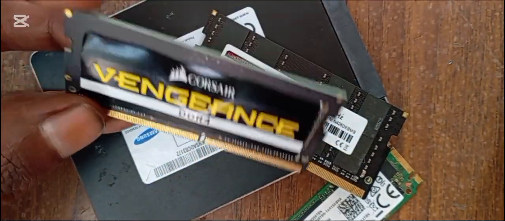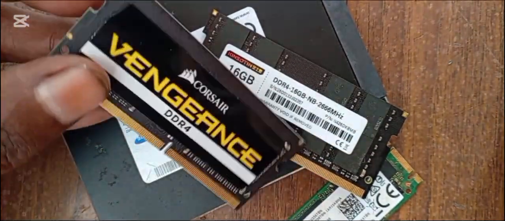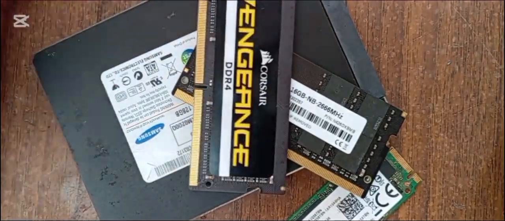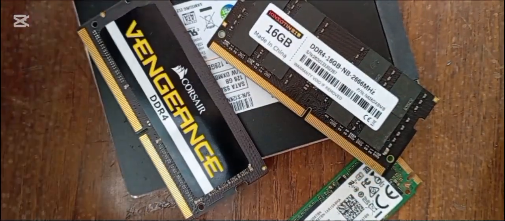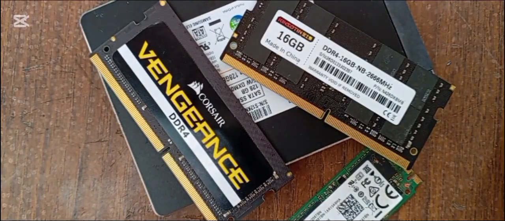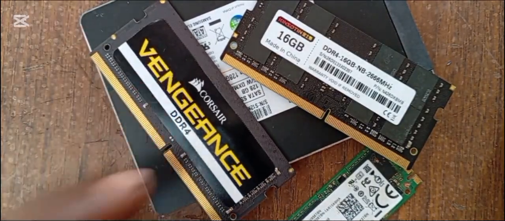So basically in this video we'll be talking about the RAM cards. These ones here, the RAM cards. The RAM cards come in different sizes. You might hear people say DDR3, DDR1, DDR2, and for this one which is the DDR4.